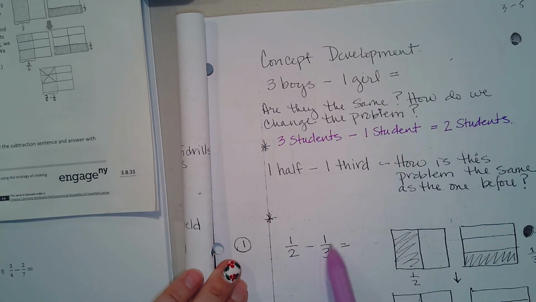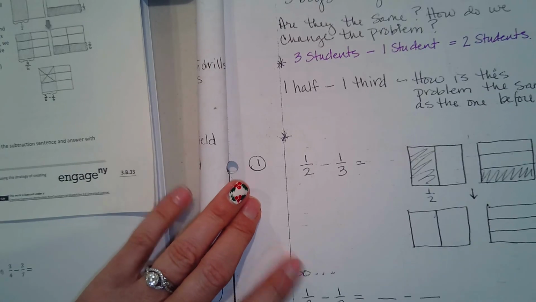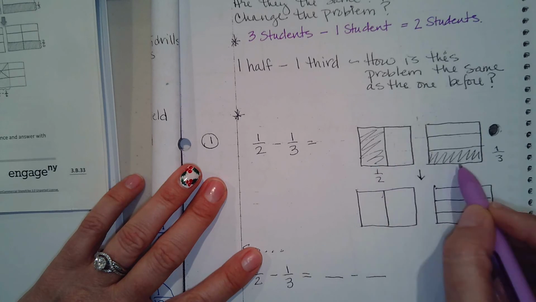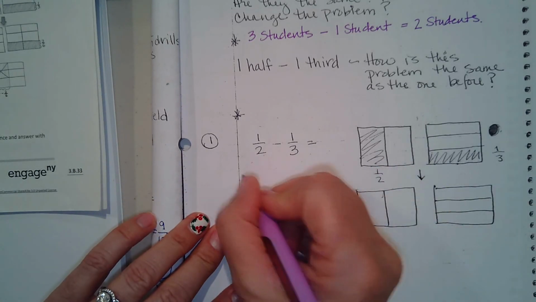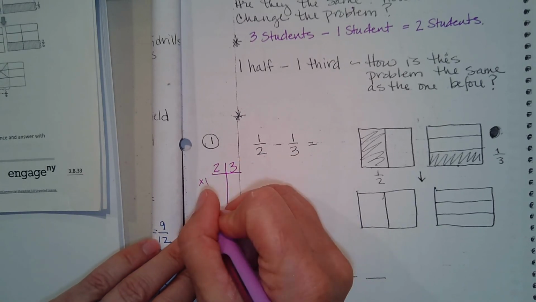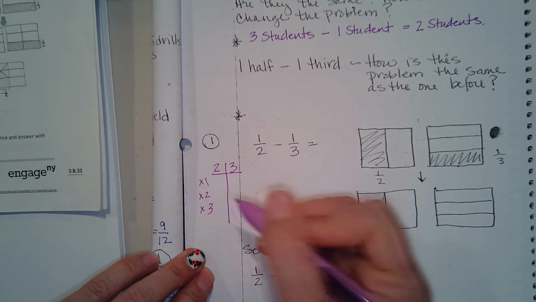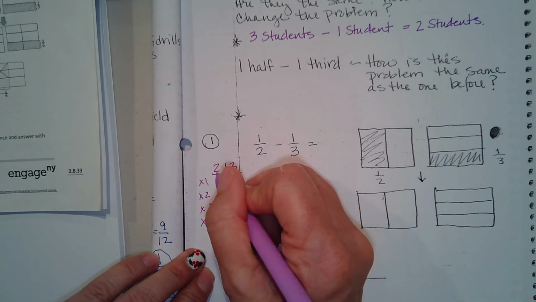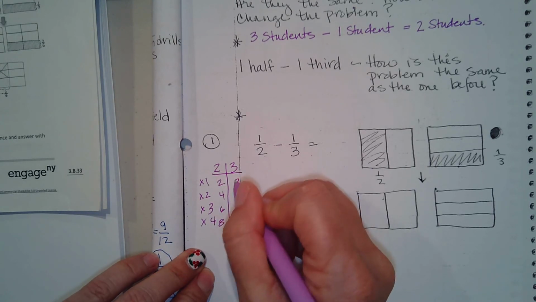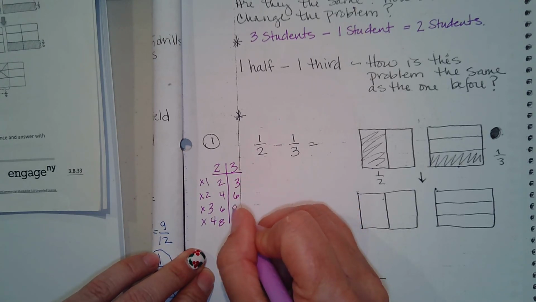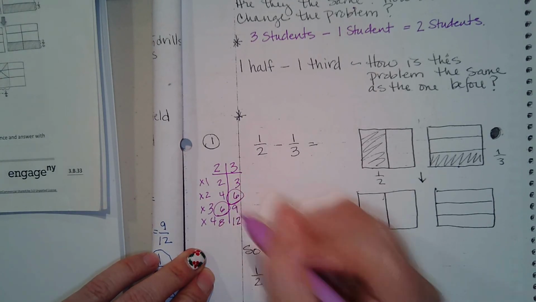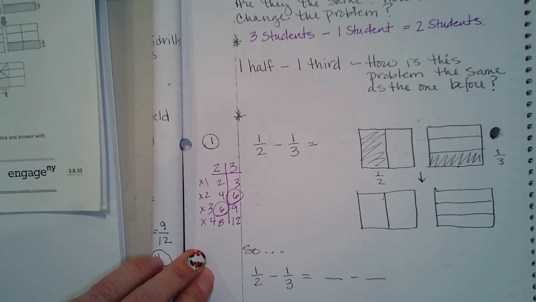So 1/2 subtract 1/3. So let's go down here. Here's 1/2 and here's 1/3. So if we're going to use our scoreboard method to find our common denominator, hopefully you're getting faster at this and you can see where we're going. 2, 4, 6, 8, 3, 6, 9, 12, right? Oh, look at that, 6 and 6, correct? So that's going to be our common denominator.